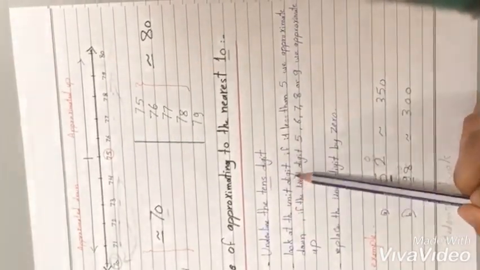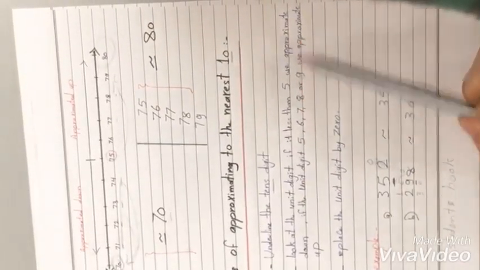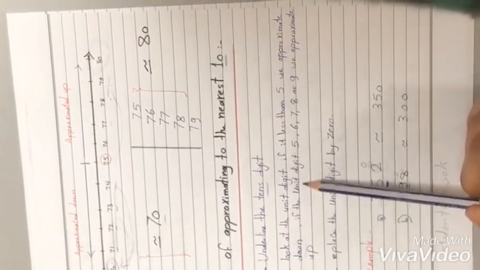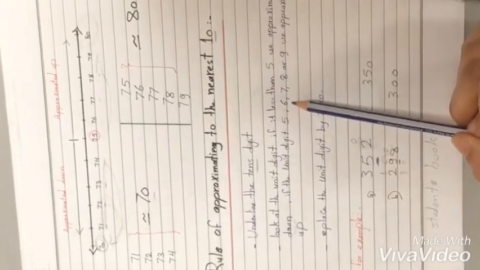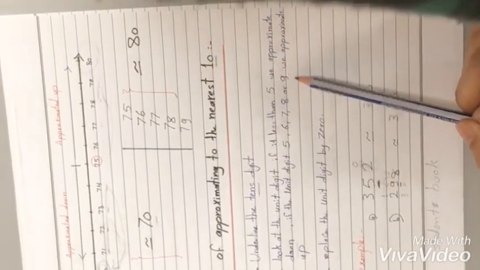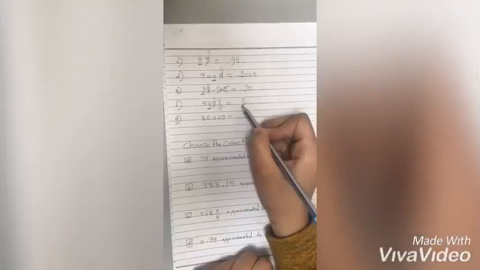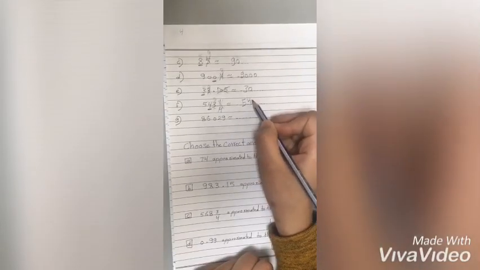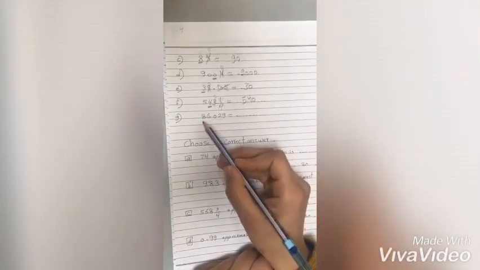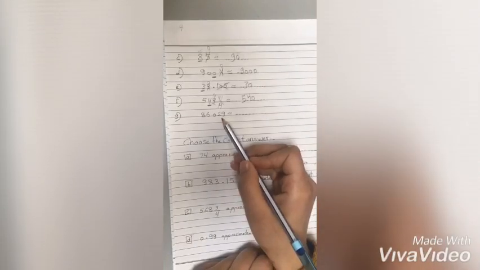Look at the unit digit. If it's less than 5, we approximate it down. If the unit digit is 5, 6, 7, 8 or 9, we approximate up. 540. 86,029.